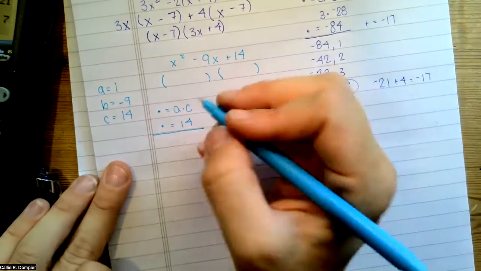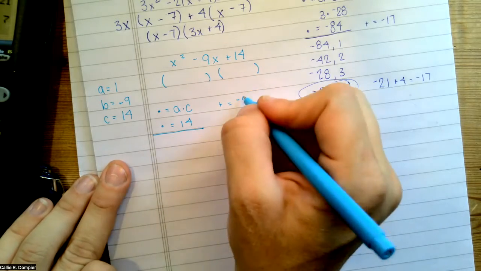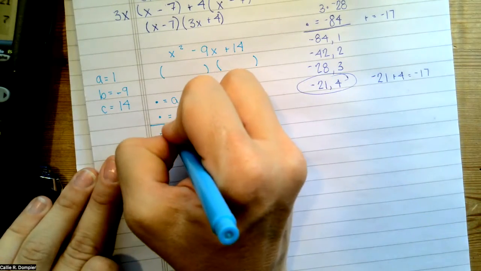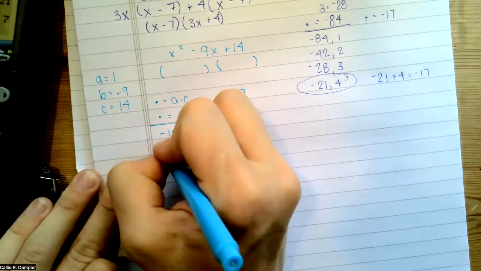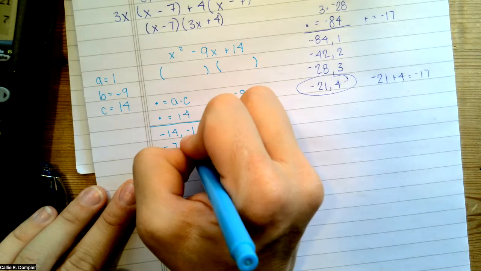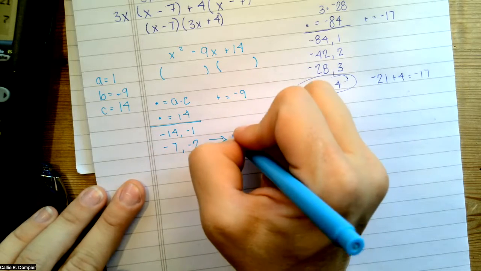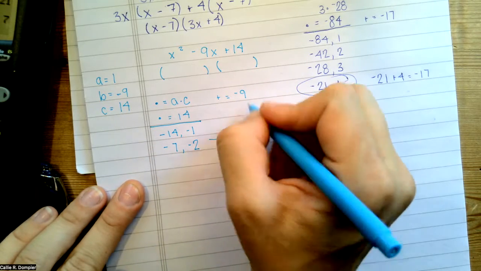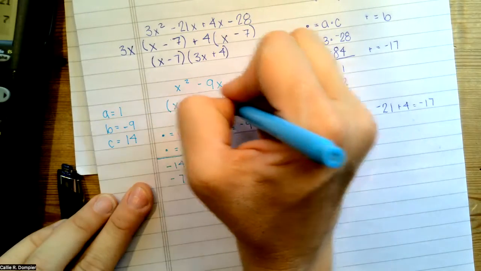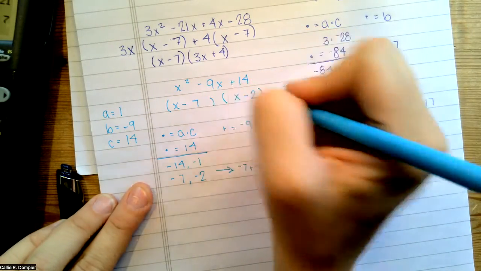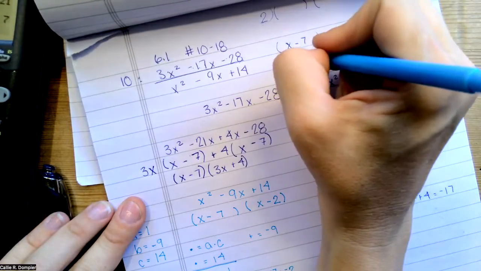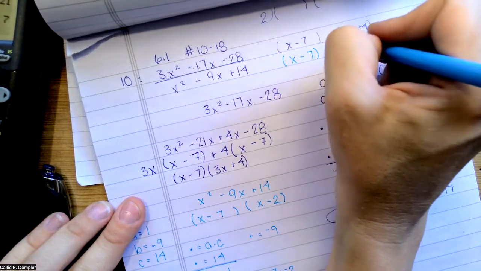So the factors of a positive 14. We know this is a positive 14, but this is a negative 9. So both of my factors have to be negative, right? So it could be negative 14, negative 1, negative, what's 14 divided by 2? 7. Negative 7, negative 2. And look, that works. Negative 7 plus negative 2 gives me negative 9. So this becomes x minus 7, x minus 2. Good. So here we have on the bottom, x minus 7, x minus 2.